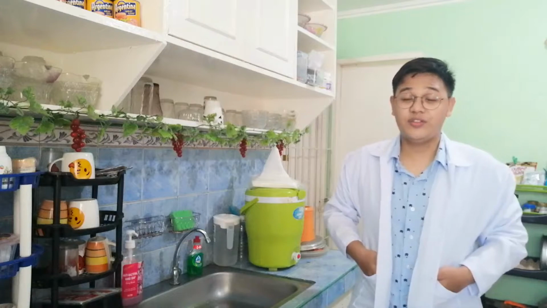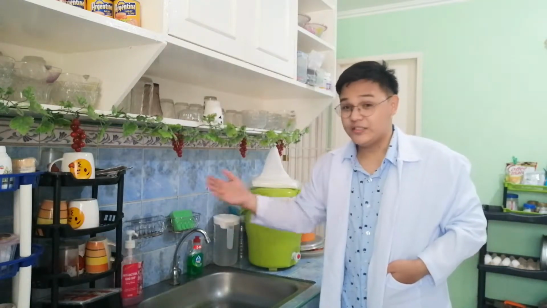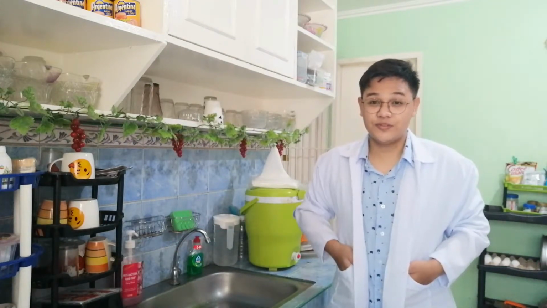And now we will proceed to the planning phase. First thing that we need to know is the location of the running water, the soap, or the soap substitutes. And next, we'll be assembling our equipment.